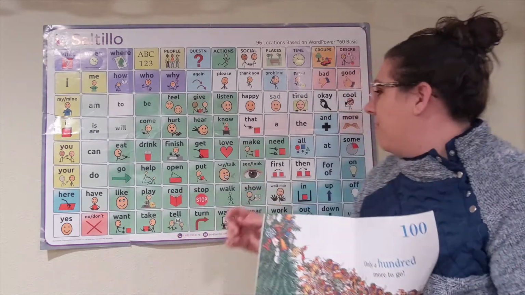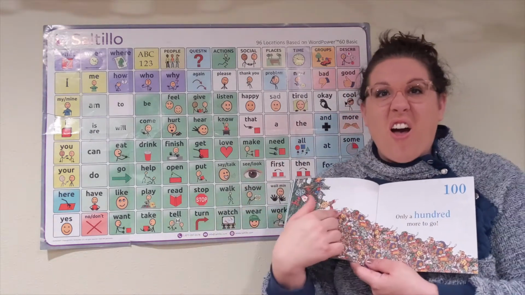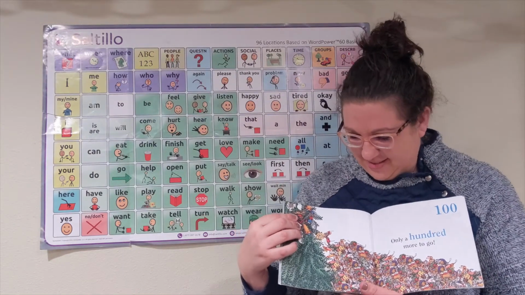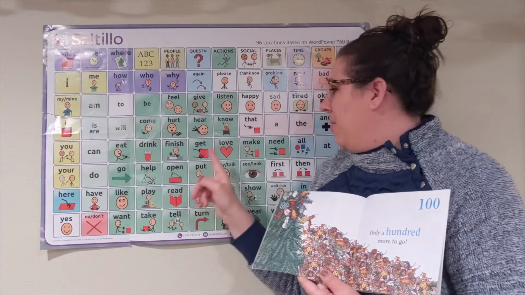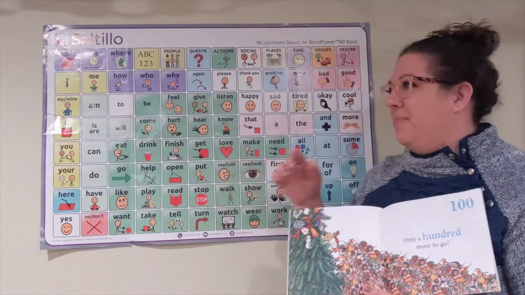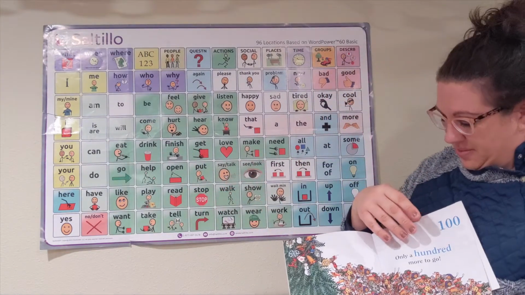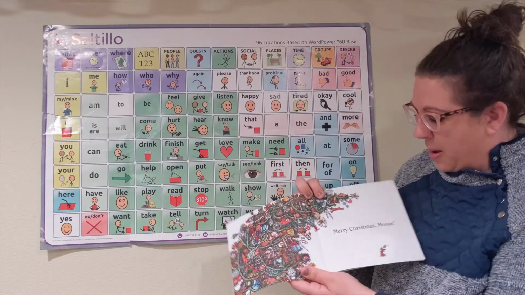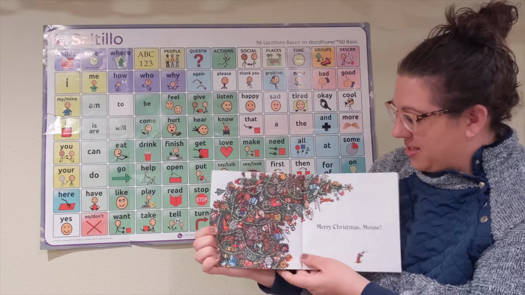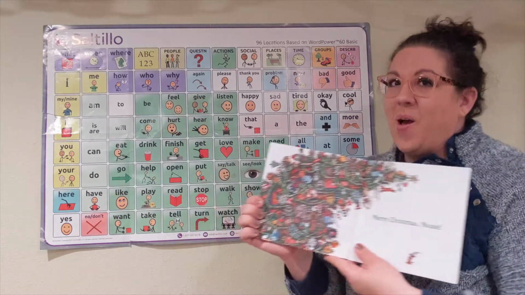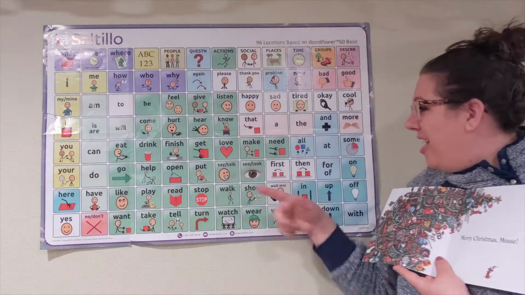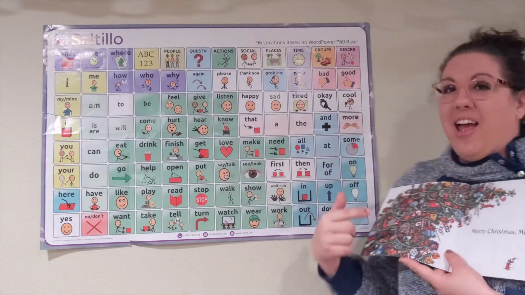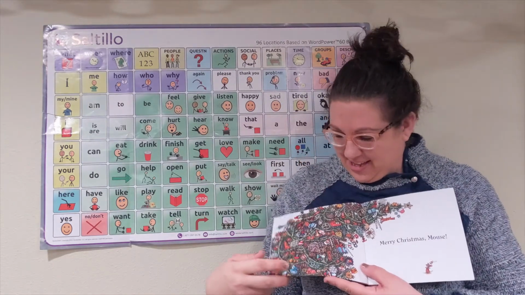He's gonna have all of these on his Christmas tree. I bet it will look awesome. Merry Christmas, Mouse. Wow, look at all of the ornaments that are on the tree.